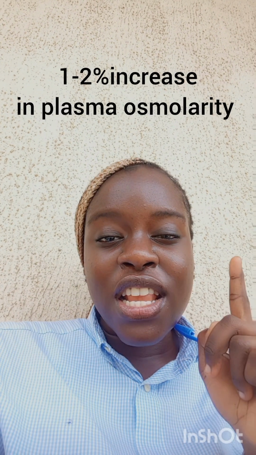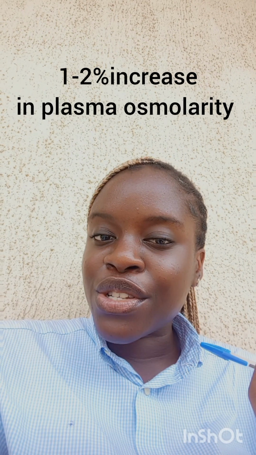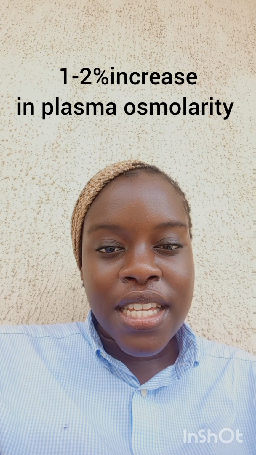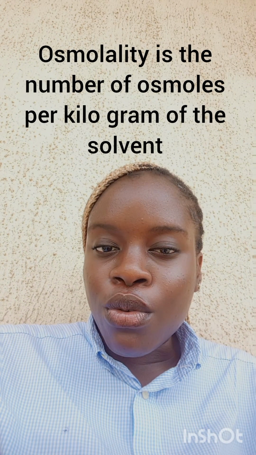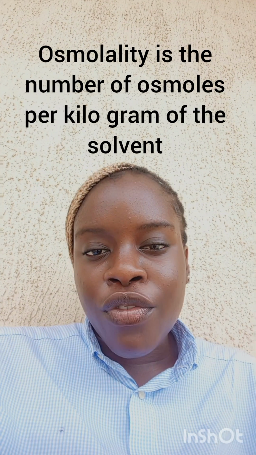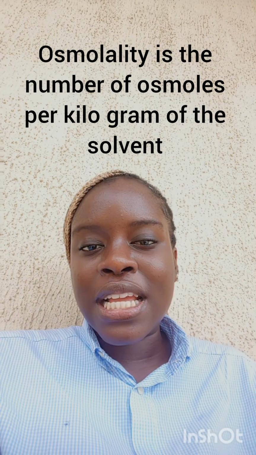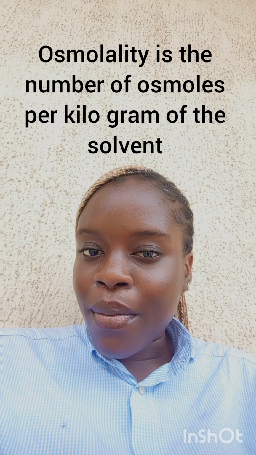It is released when there's a 1 to 2% increase of the plasma osmolality. And what is osmolality? Osmolality is the number of osmoles per kilogram of the solvent. That is, there's more solutes than solvents. Do you remember your biology? More solute, that is, the blood is concentrated.